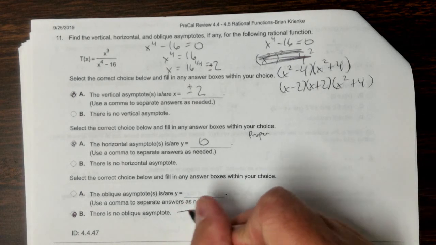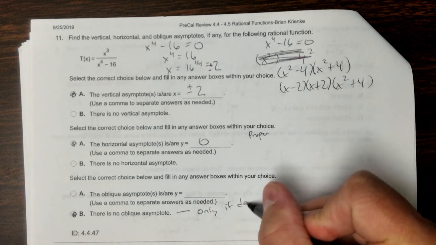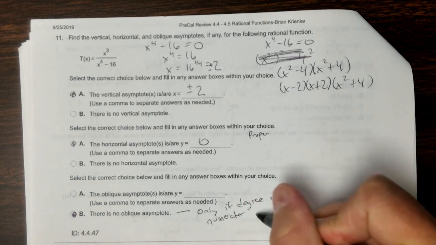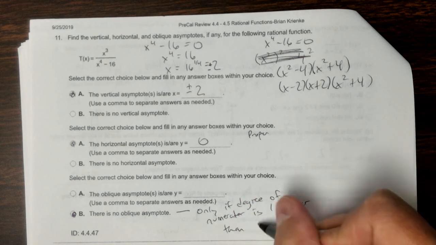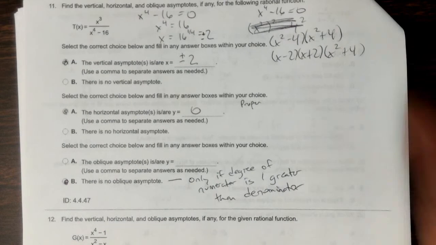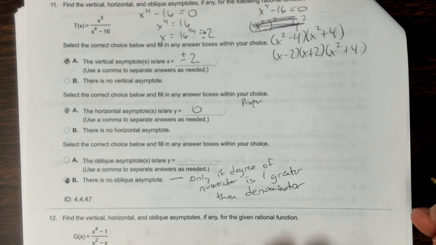For the oblique, it's only if the degree of the numerator is 1 greater than the denominator. If it's 2 greater, then it'd be a parabolic asymptote, like if it's x to the fourth over x squared. And so you would still end up saying no oblique in that case.